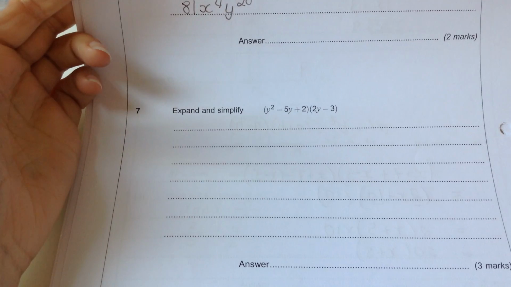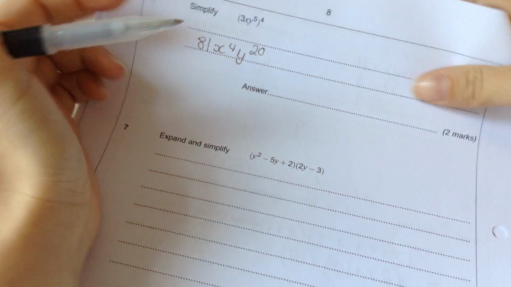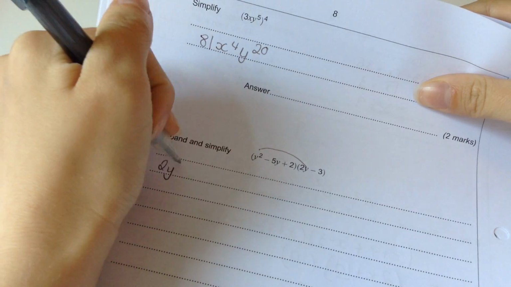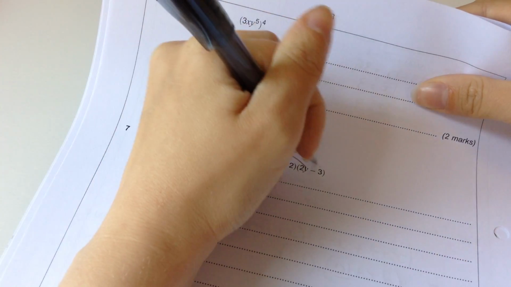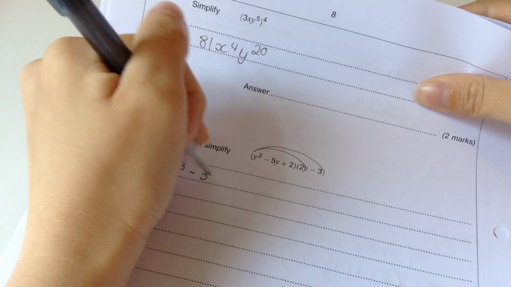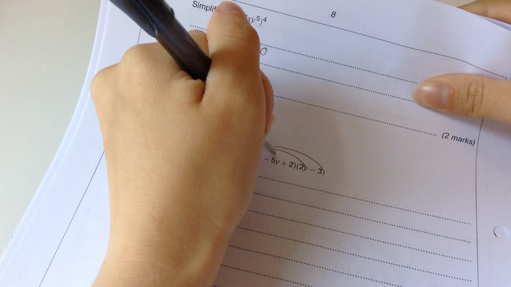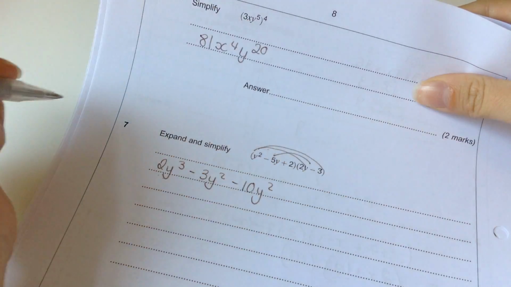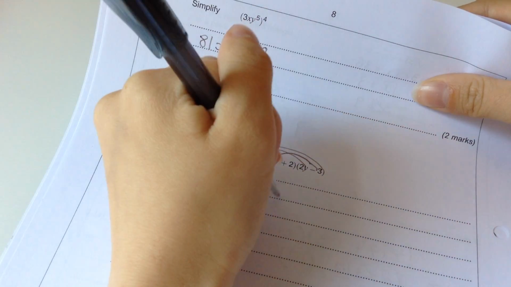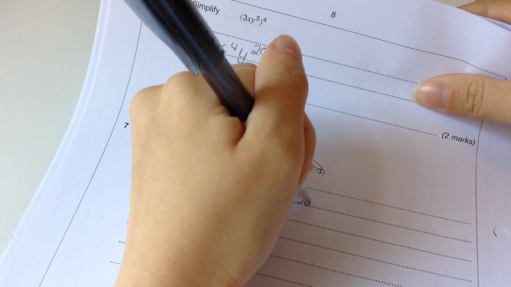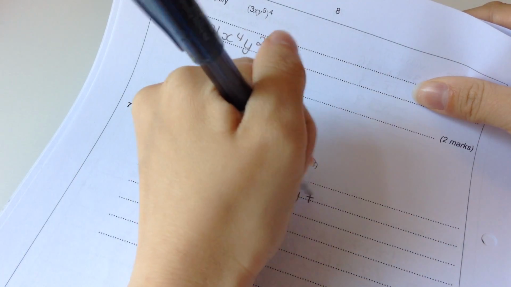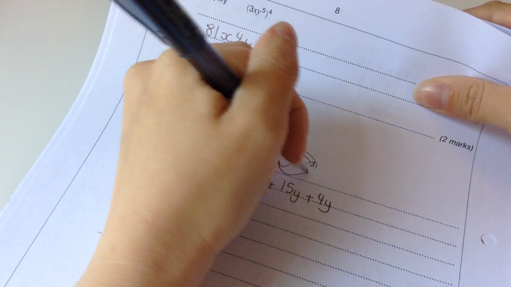Expand and simplify that. Okay. So I've got y squared times 2y. I've got y squared times minus 3. I've got minus 5y times 2y. I've got minus 5y times minus 3. Was that squared? No. I've got 2 times 2y. I've got 2 times minus 3.